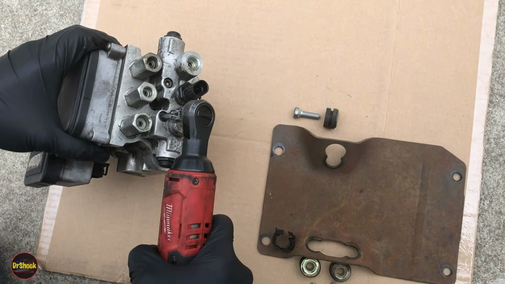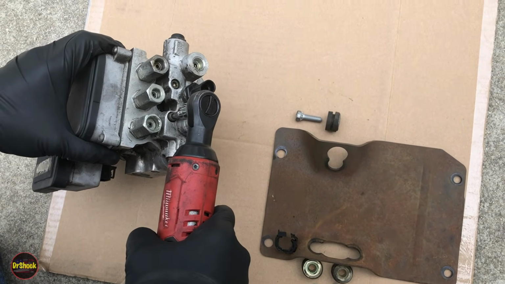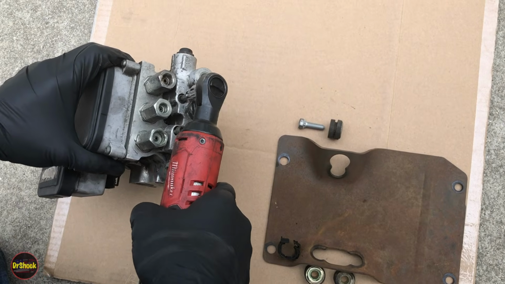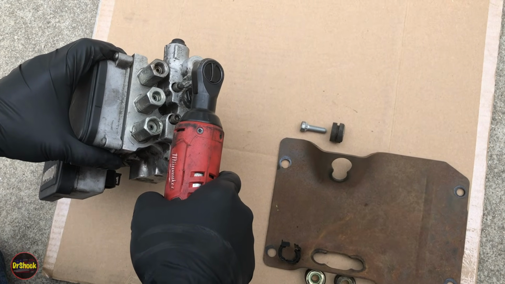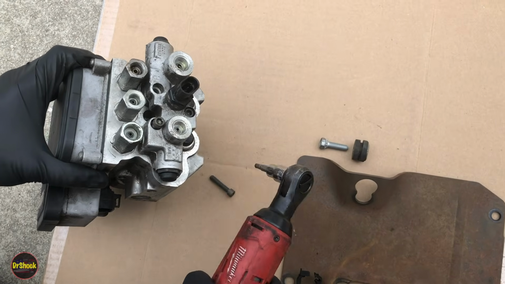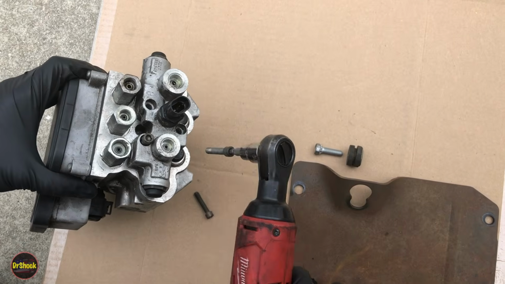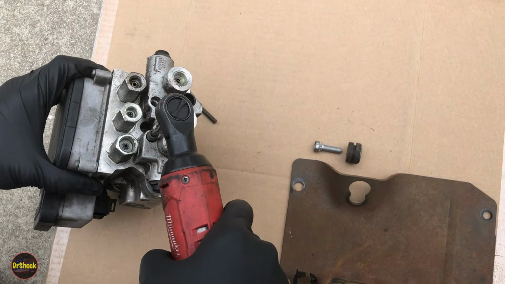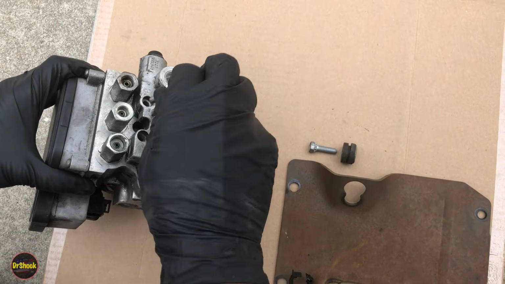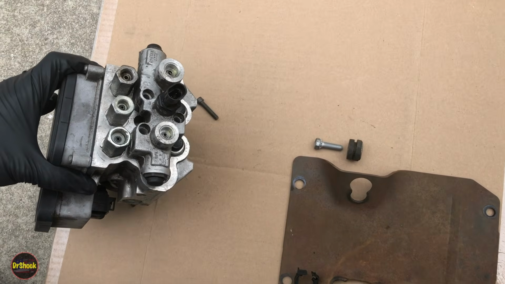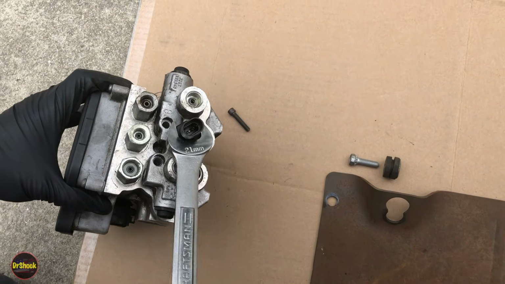This is going to be a 3/16 hex head. This guy here is going to be a 21 millimeter.